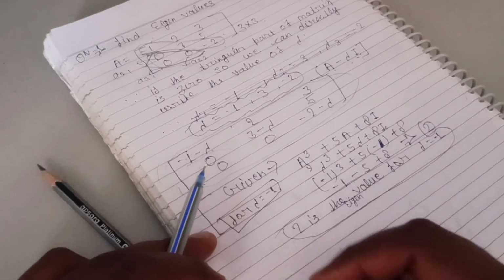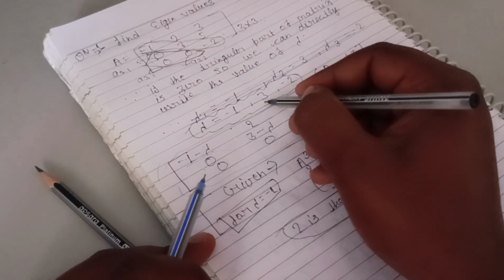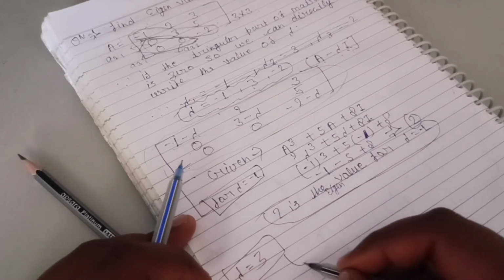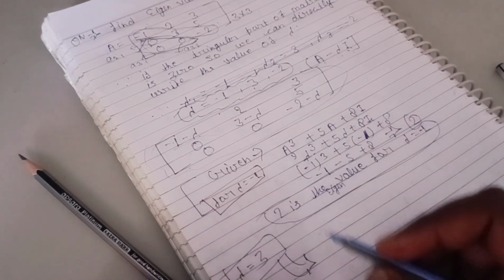Now the same goes with lambda equal to 3, the second value. I'm directly putting the value 3 in place of lambda.